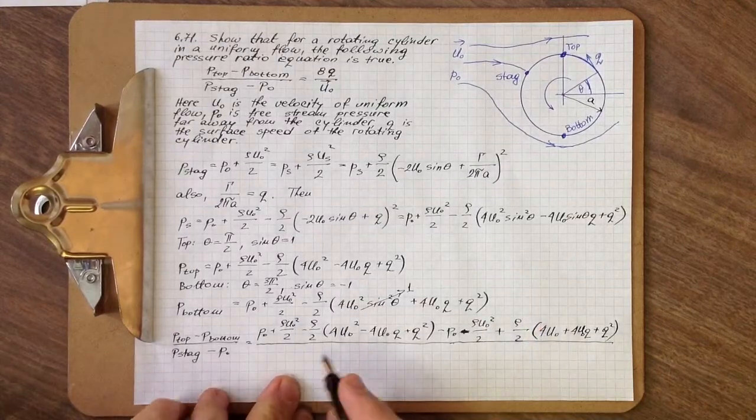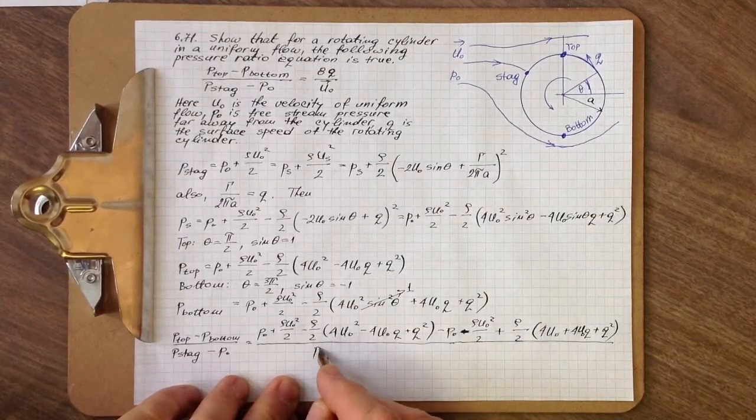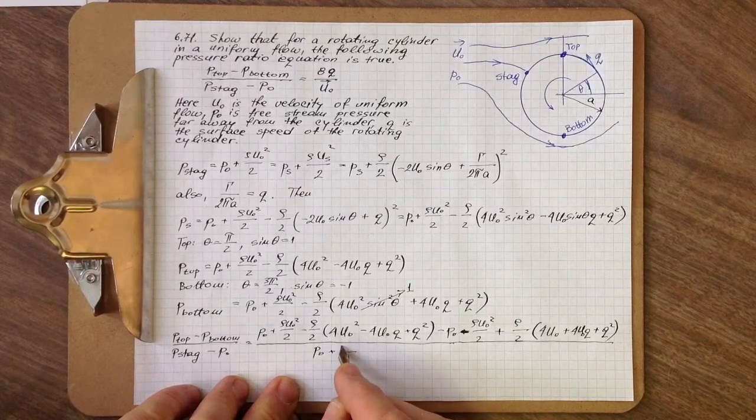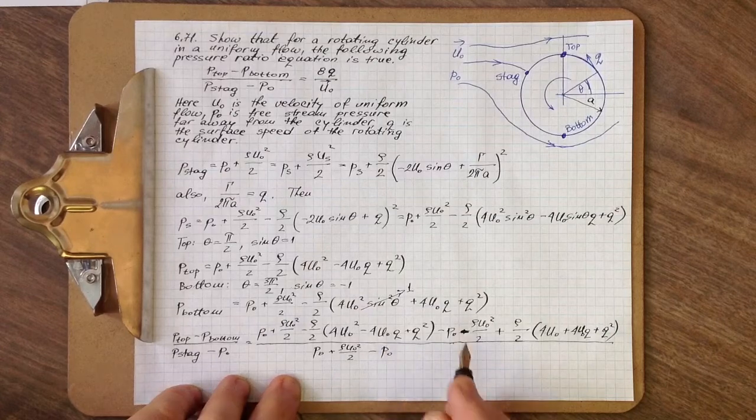And all of that divided by P naught plus rho U naught squared half minus P naught.